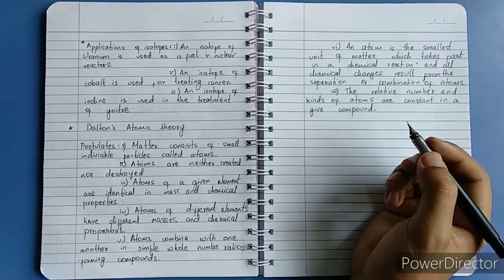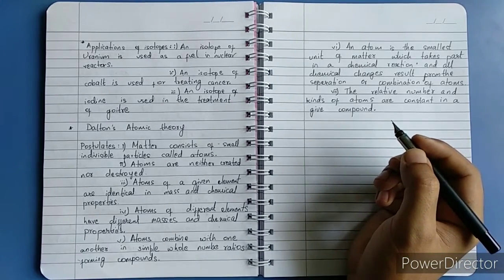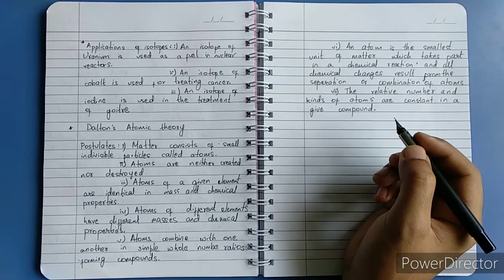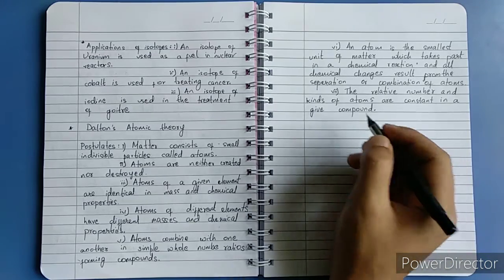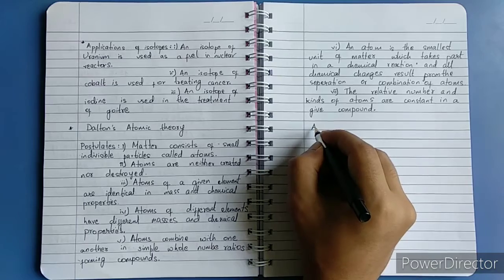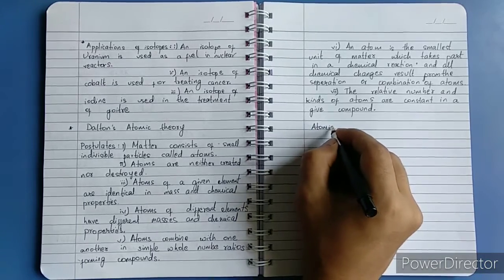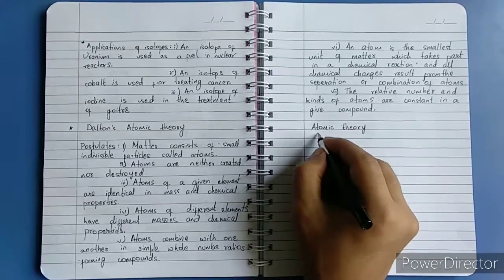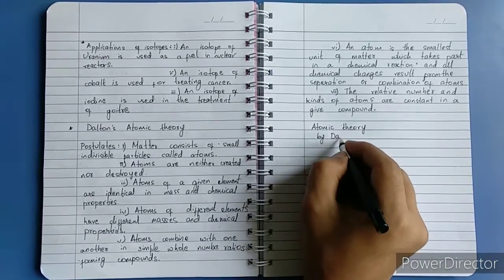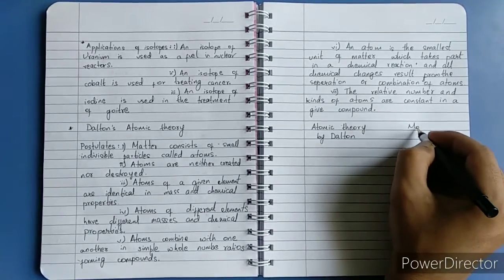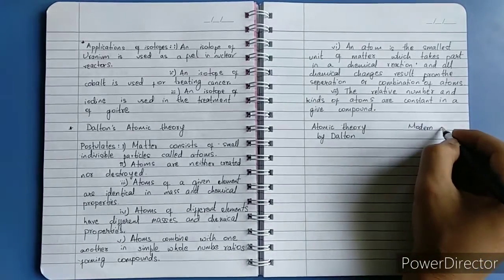Okay. Dalton's atomic theory was one of the earliest theories that had been proposed, and there were found to be many faulty statements in this, 3 of which are these, and this is our modern atomic theory.